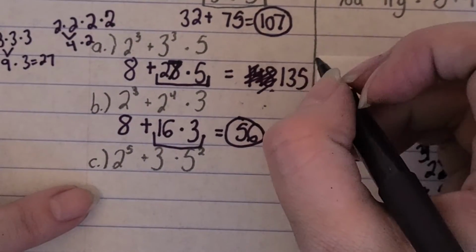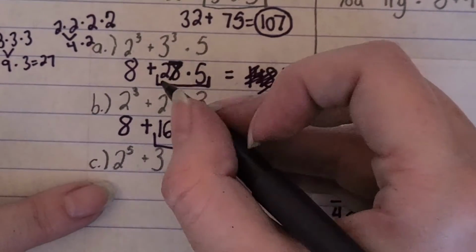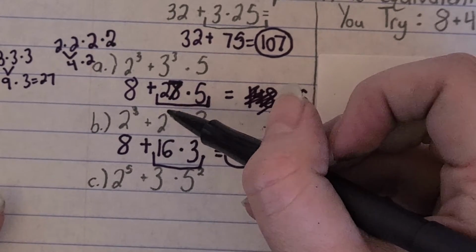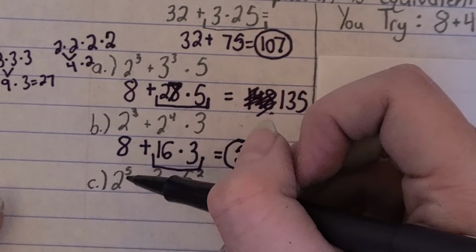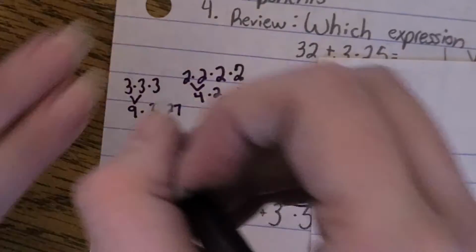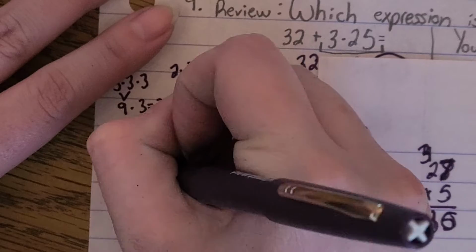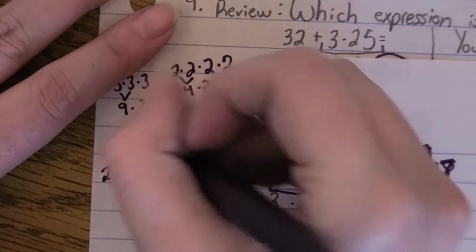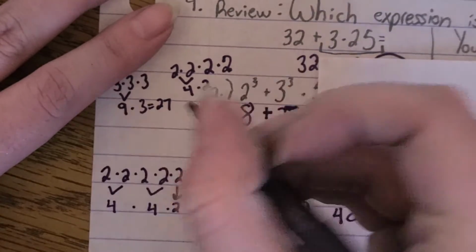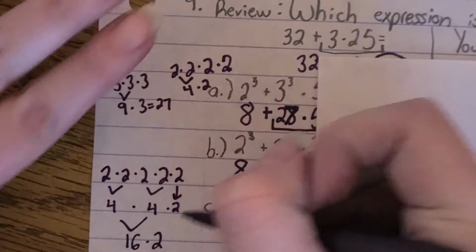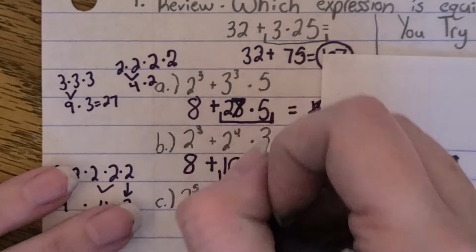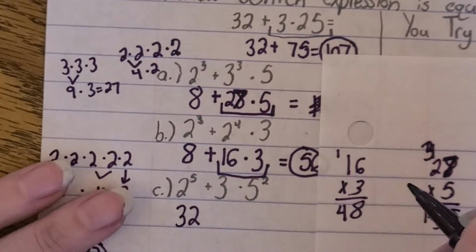All right, lastly, we have 2 to the 5th, not 2 fifths. 2 to the 5th. If 4 2's equaled 16, 5 2's is 16 times that 5th 2. Let me write it out in case I am confusing you. 2 times 2 is 4. 2 times 2 is 4. One more 2. 4 times 4 is 16. Times that last 2 is 32. So 2 to the 5th is 32.